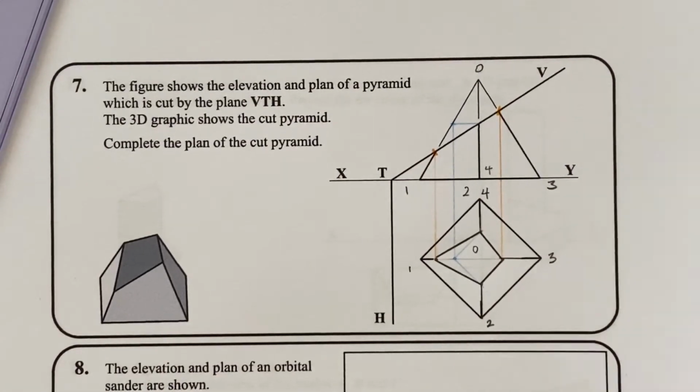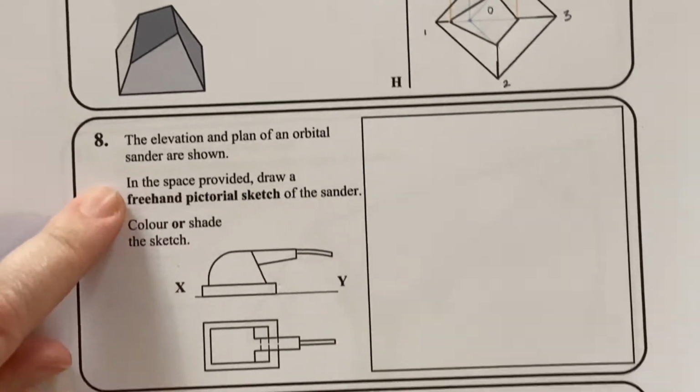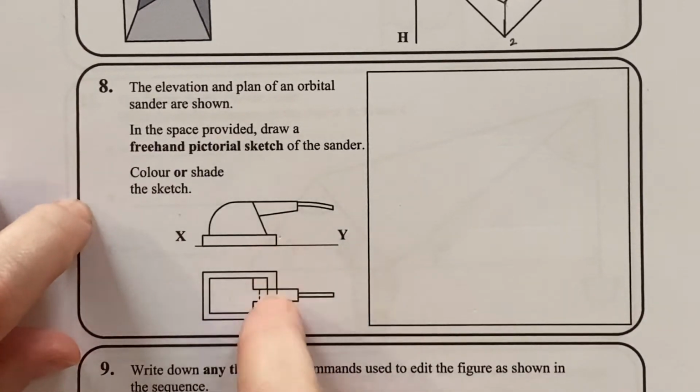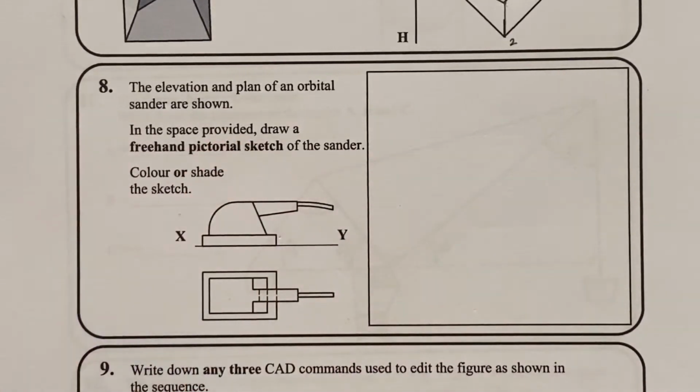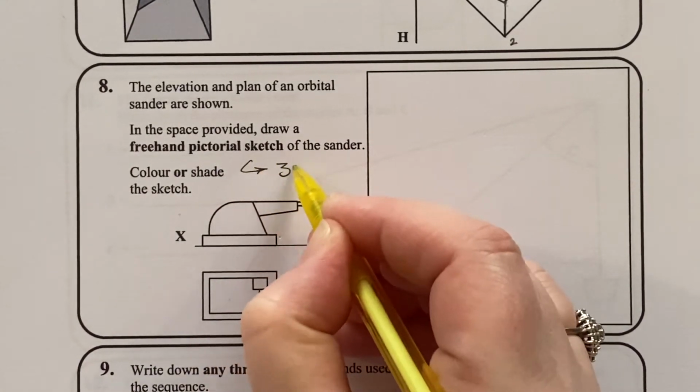Right. Freehand pictorial sketch. I'd consider that an easy question. Now just be careful. There we go. You're not drawing what's given there. You're drawing a 3D view. So that is important. 3D view is what's needed.